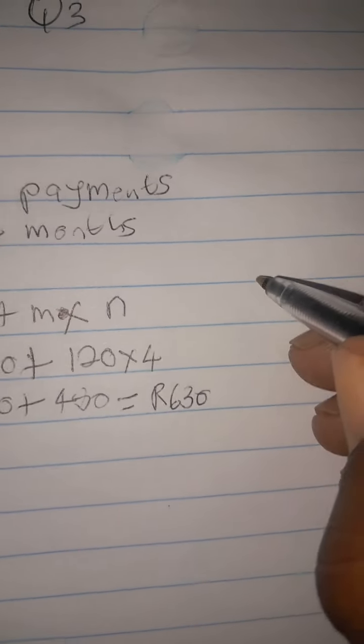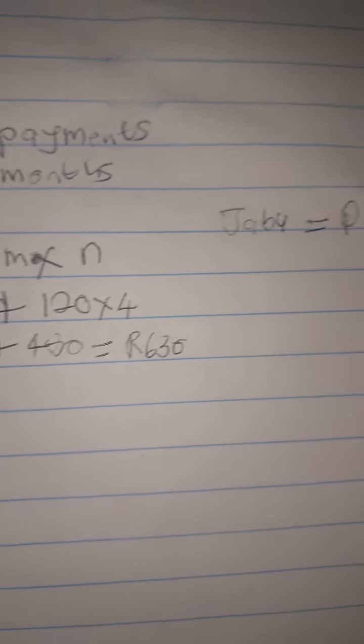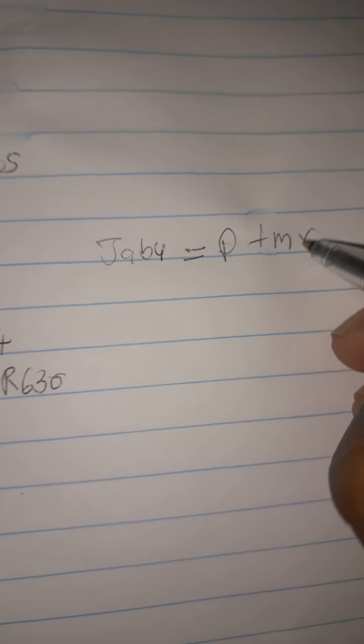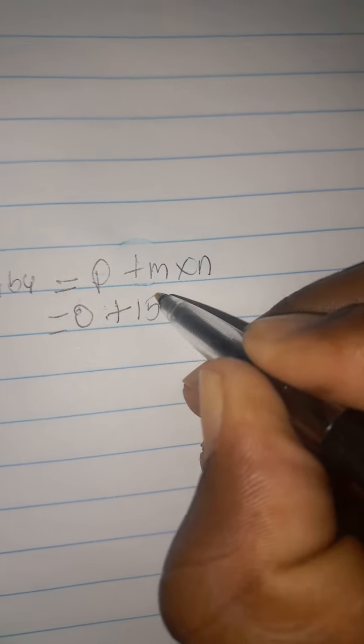So let's look at Jabu. We'll use the same formula: deposit plus monthly payment multiplied by N. From here, you could just say the deposit was 0, plus 150.